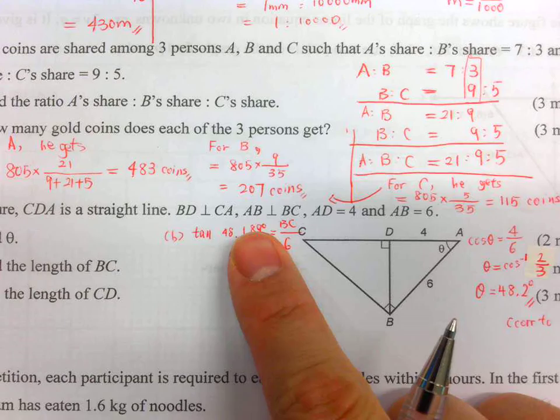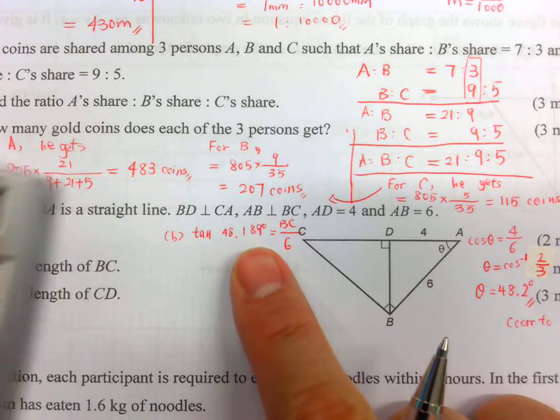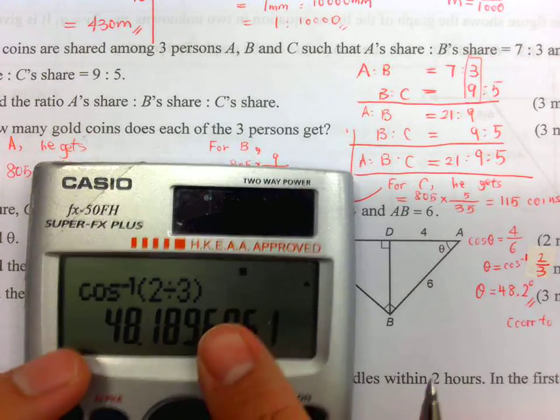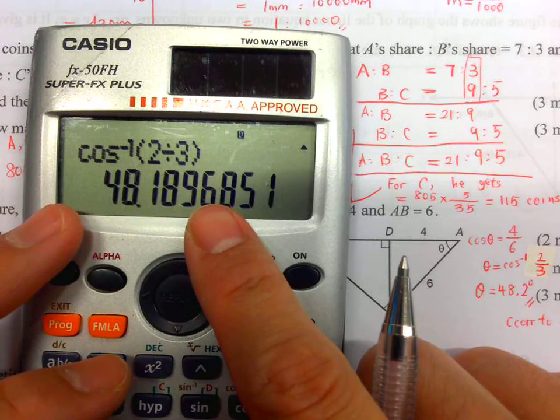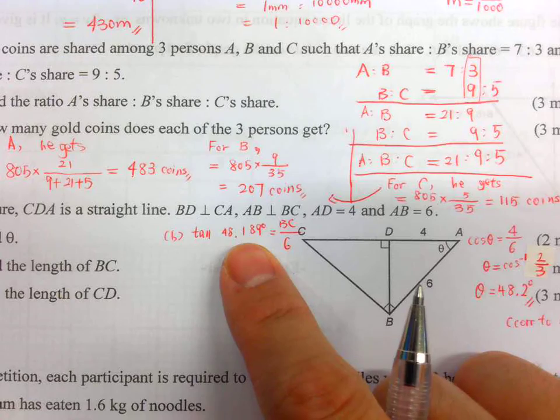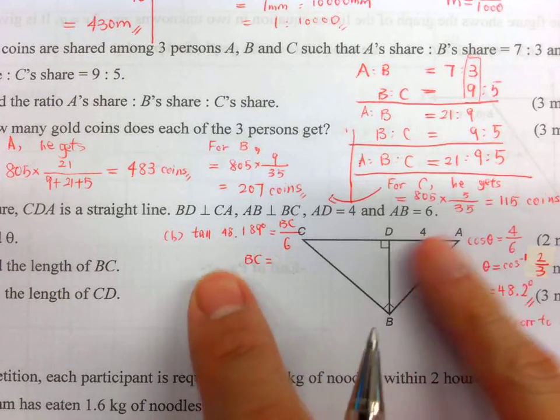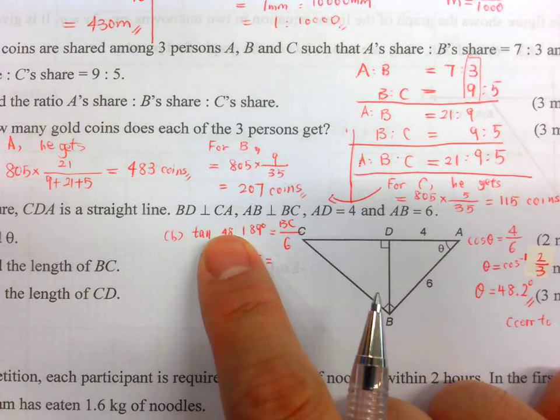This angle, actually, I take 5 significant figures in here, 48.189. Just copy it directly, because this theta is equal to this angle.